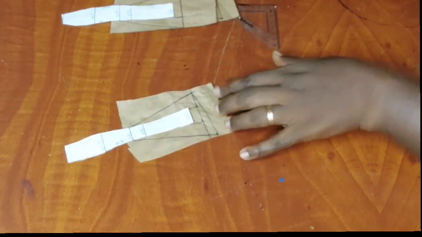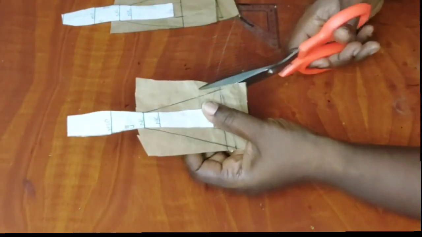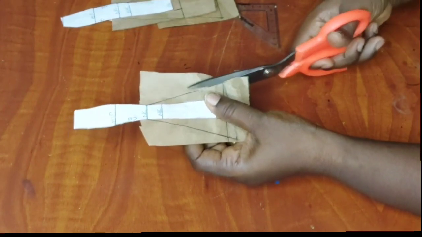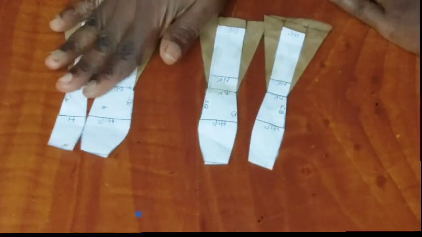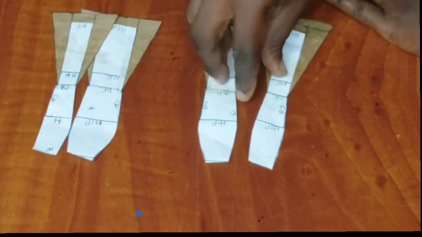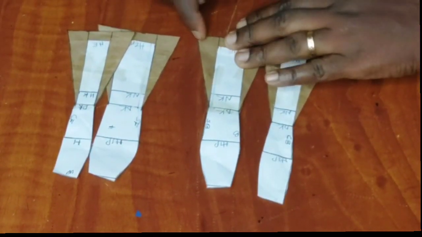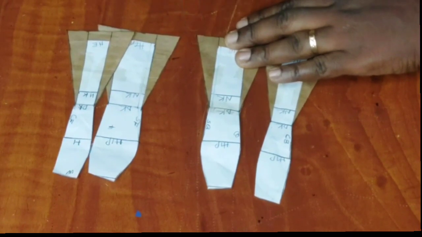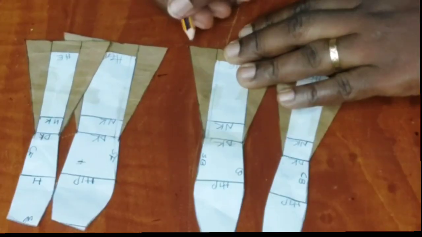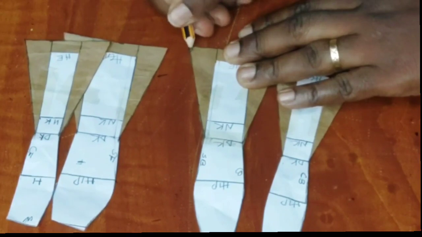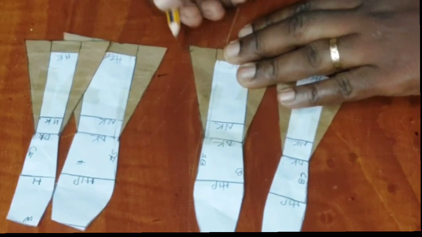Let me just cut it out. So whatever change we want to make, we can make after this. This is the front panel, this is the back panel. For the side, from this hemline upward, you can go up by maybe 1 inch or 1.5. This is the side.